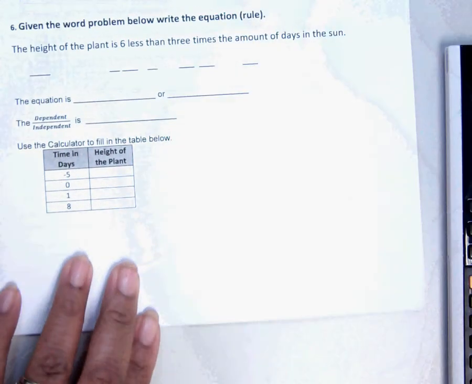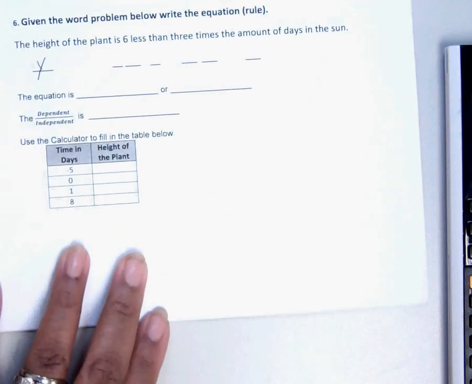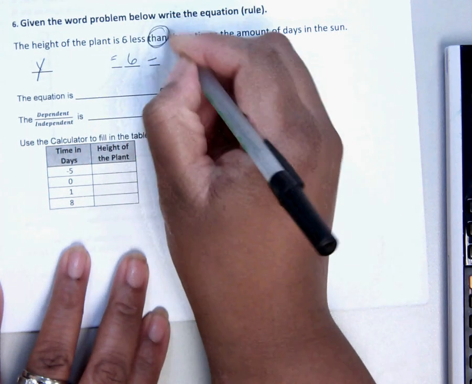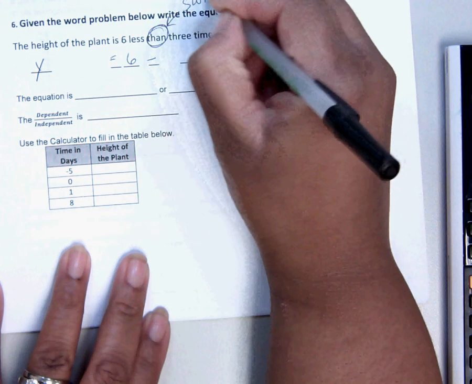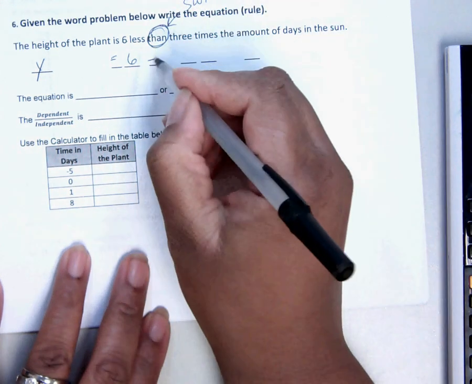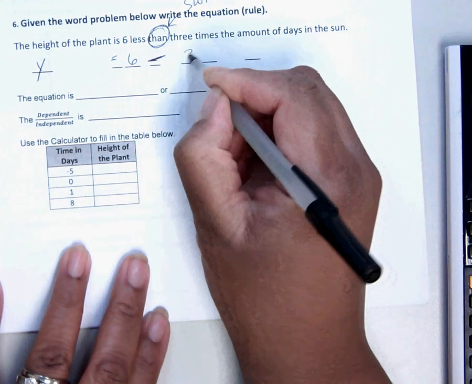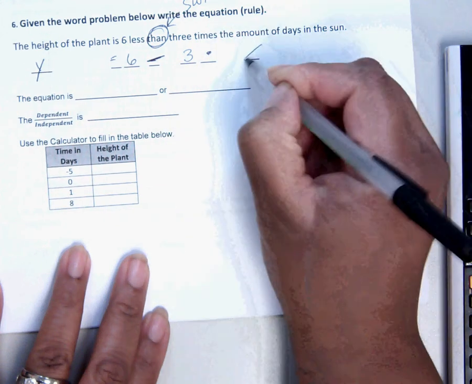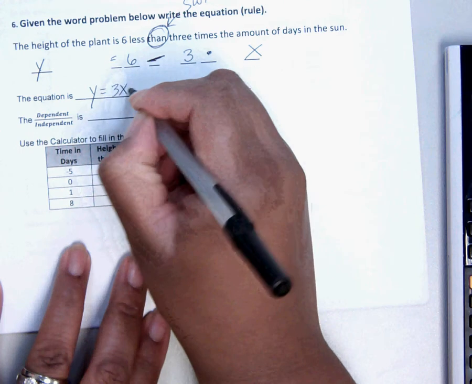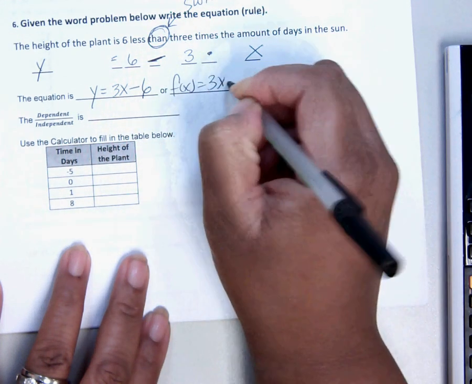Number 6, given the word problem, write the equation, meaning write the rule. So the height, this is y, is 6 less, remember that's the switch, so we're going to change the order in a moment, less than, there's my minus for less, 3 times the amount of days. So the equation is y equals 3x minus 6. f of x equals 3x minus 6.